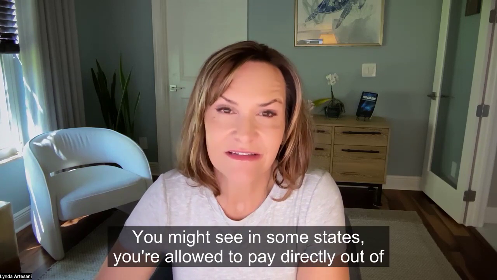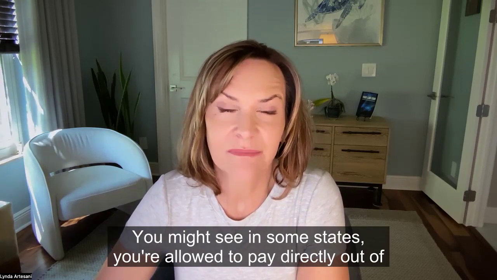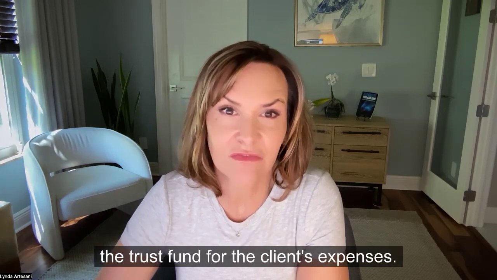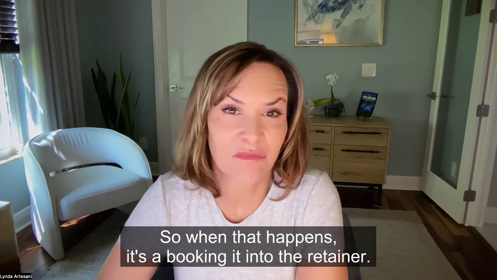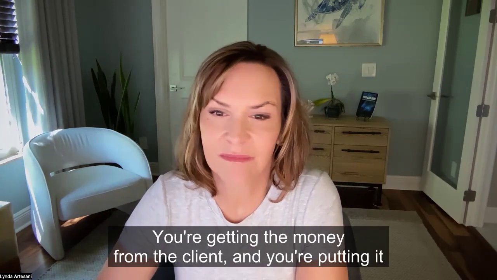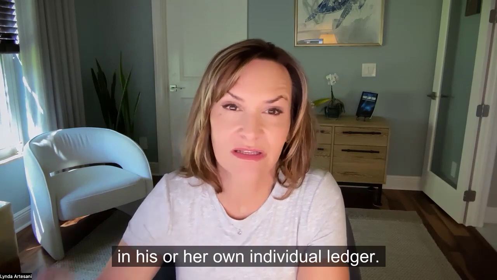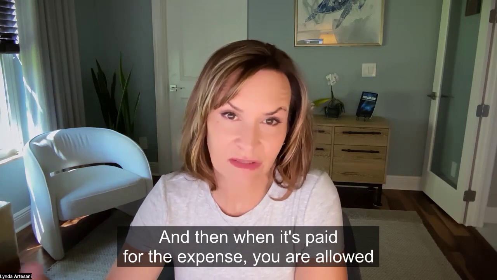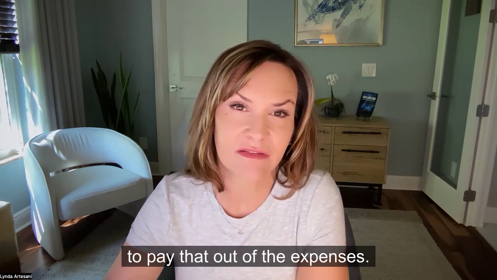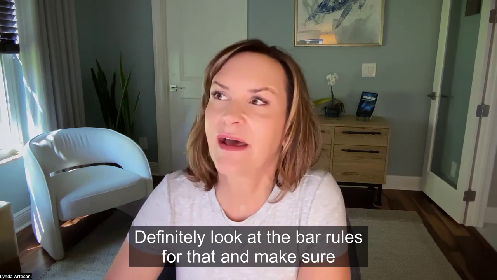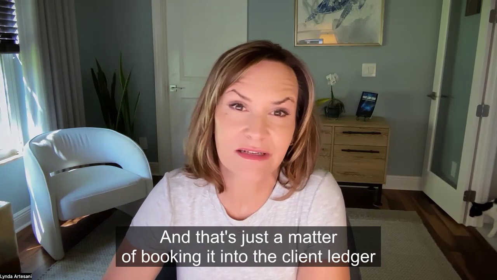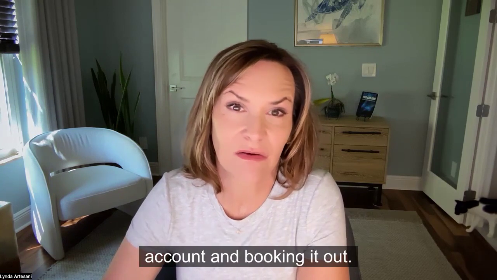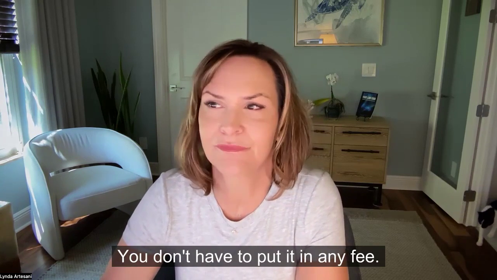You might see in some states you're allowed to pay directly out of the trust fund for the client's expenses. When that happens, it's a matter of booking it into the retainer. You're getting the money from the client and putting it in his or her own individual ledger, and then when the expense is paid, you pay that out of the expenses. Definitely look at the bar rules for that and make sure that you're stating it properly. It's just a matter of booking it into the client ledger account and booking it out. You don't have to put it in any kind of fee.